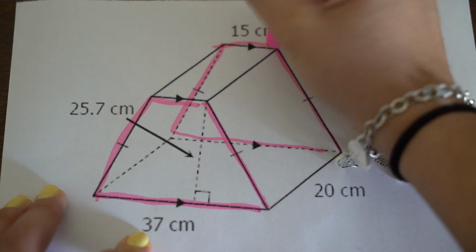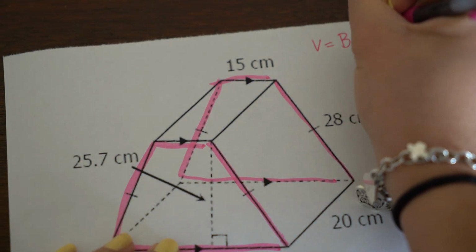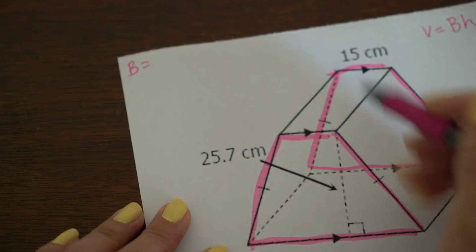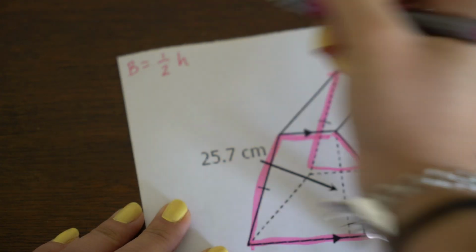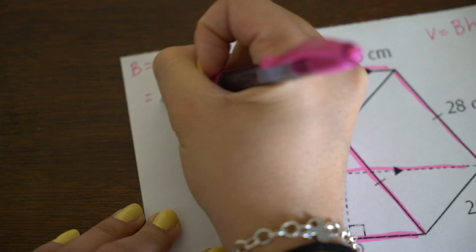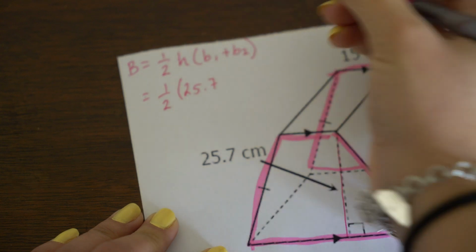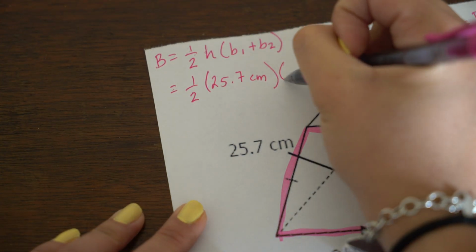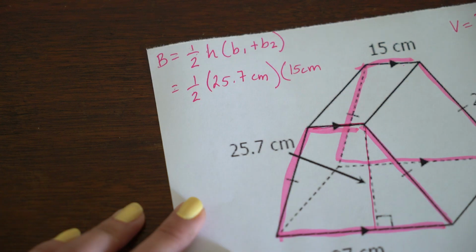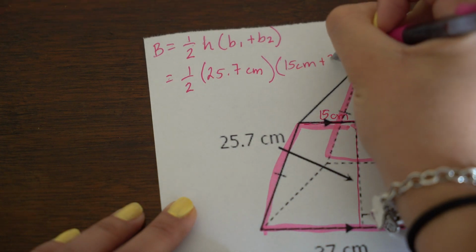These are trapezoids. So to find the volume for this trapezoidal prism is going to be the area of the base times the height. To find the area of this base, like we said, it is a trapezoid. It is going to be 1/2 times the height of the trapezoid times the sum of the bases. The height of this trapezoid is 25.7 centimeters. And then we have base 1, which is 15 centimeters. Again, these trapezoids are congruent, therefore this right here will also be 15 centimeters. And the second base, which is 37 centimeters.